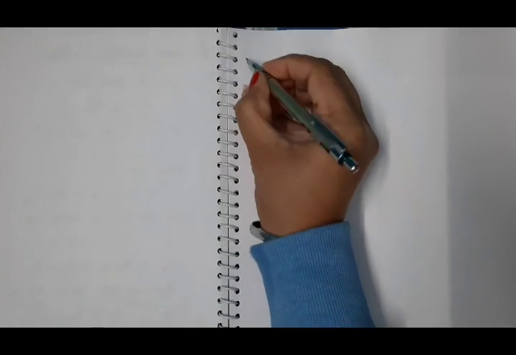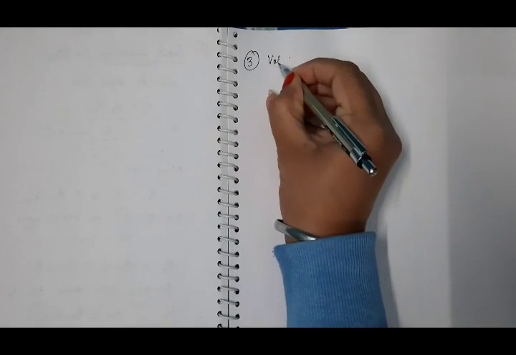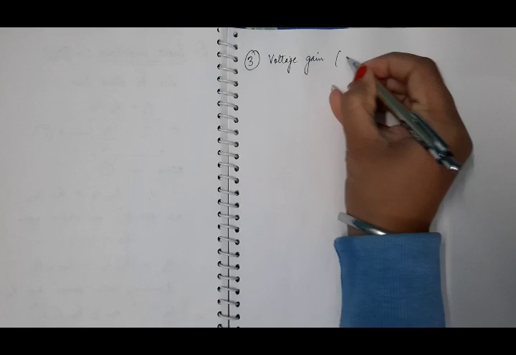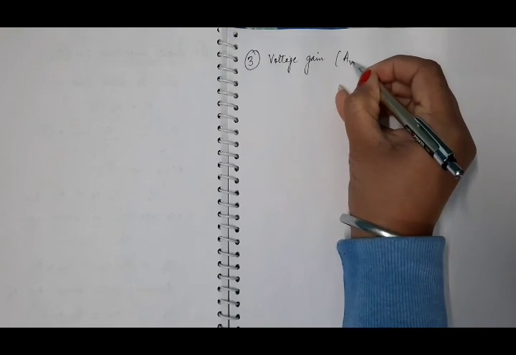Now in the next part, we will derive the expression for voltage gain, denoted by AVE because we are using a common emitter amplifier. We will cover this topic in our next video, so do watch the next video, because in that video we will cover the expressions for voltage gain, power gain and output impedance.